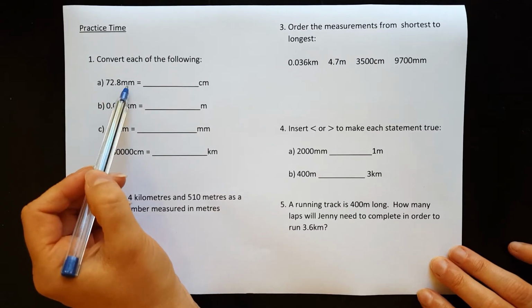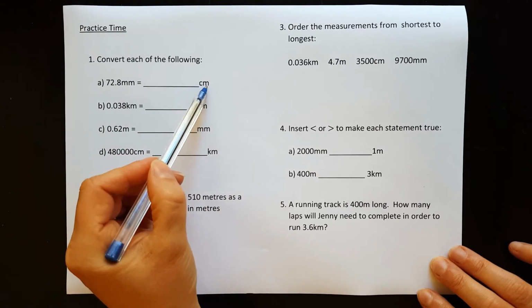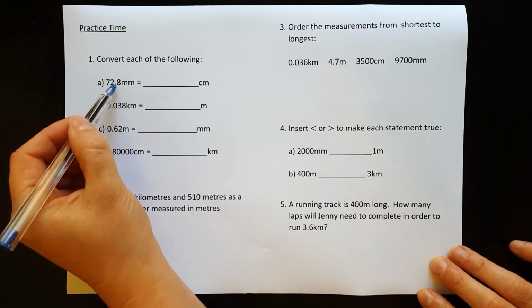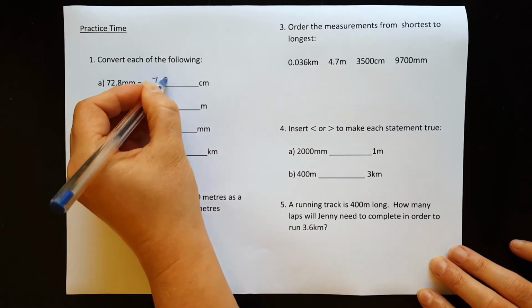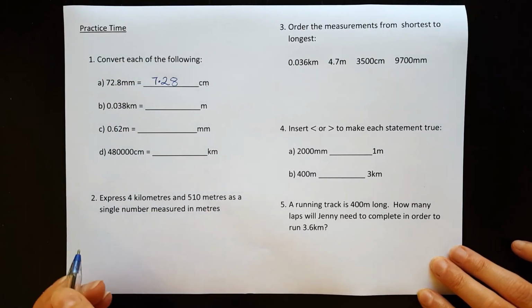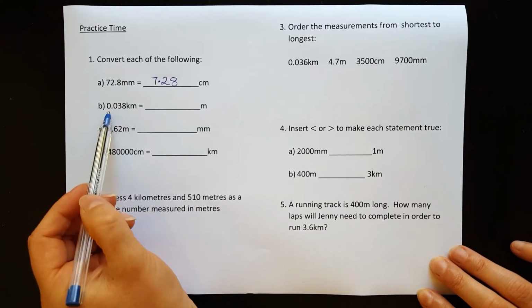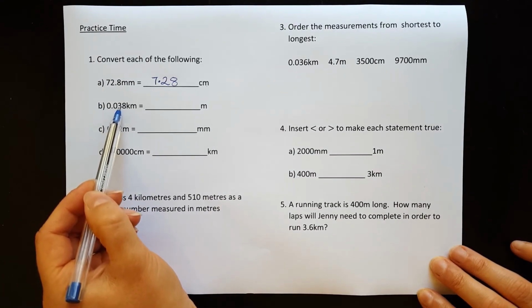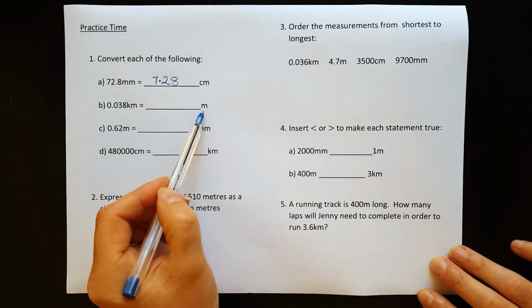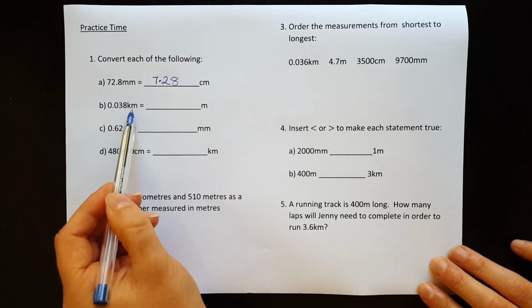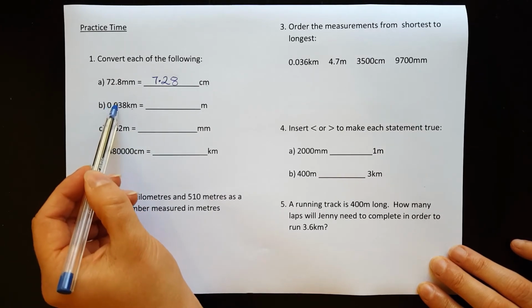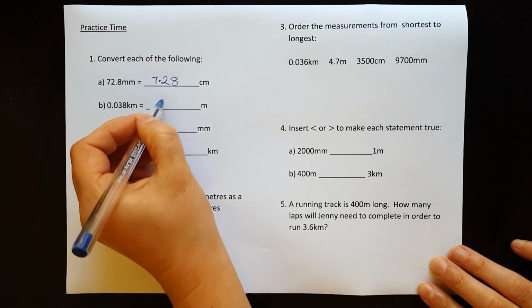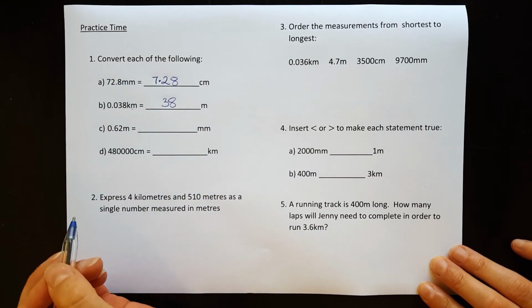So to go from millimeters to centimeters, you need to divide by 10, which means I need to go 1 decimal point backwards, making that 7.28 centimeters. In B, 0.038 kilometers to meters. Now, kilometers to meters, we need to times by 1,000. That's 3 zeros. So 1, 2, 3 places will make that 38 meters.